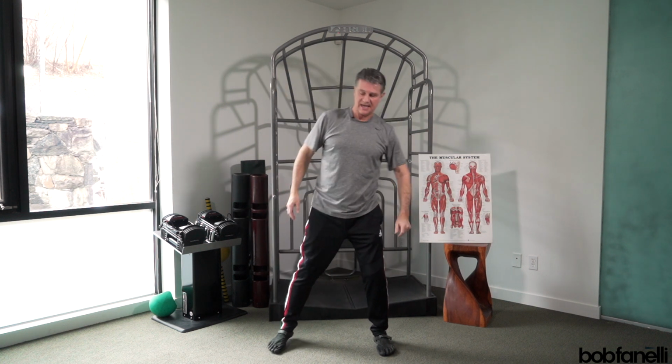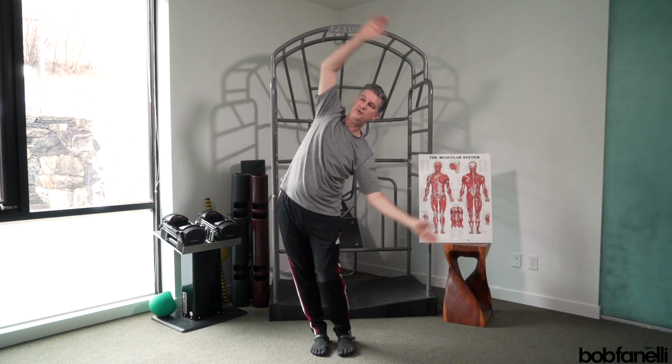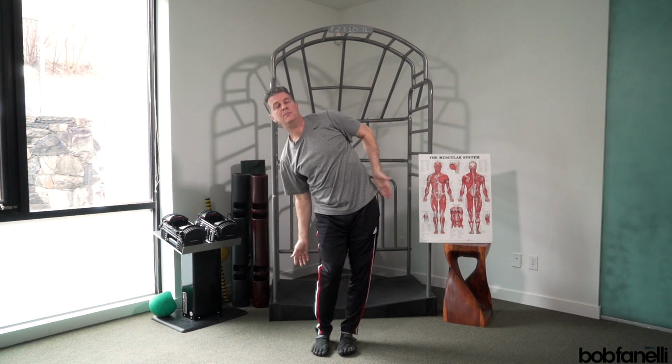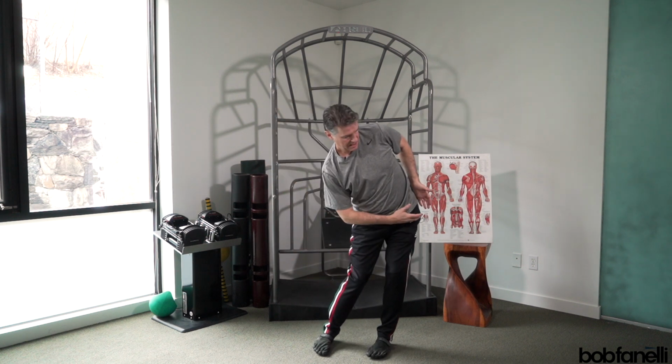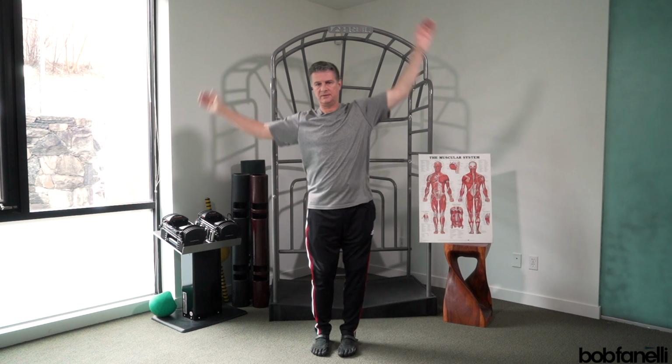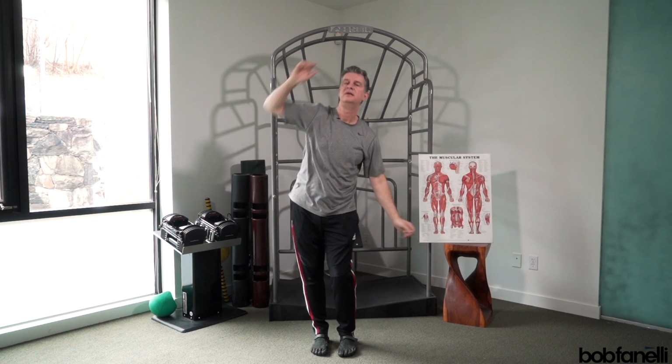Perfect. Now I'm going to stand a little narrower than normal and do the same thing. Now when I'm narrower, notice how much more my hip has to do, because when I cut, I might have to get through that hip. Hamstrings are still getting their work.